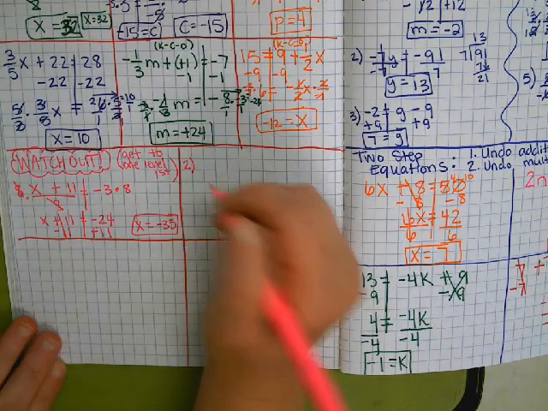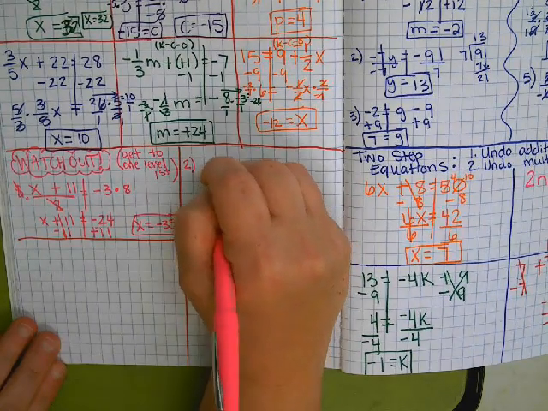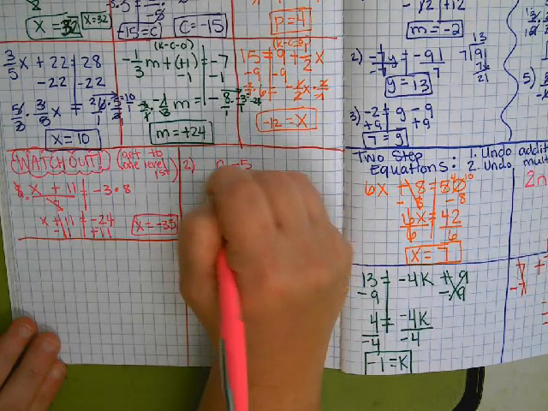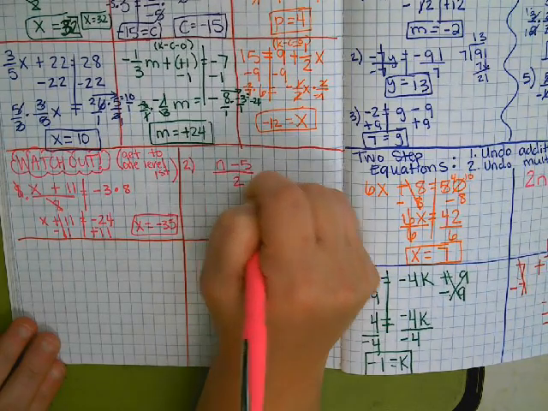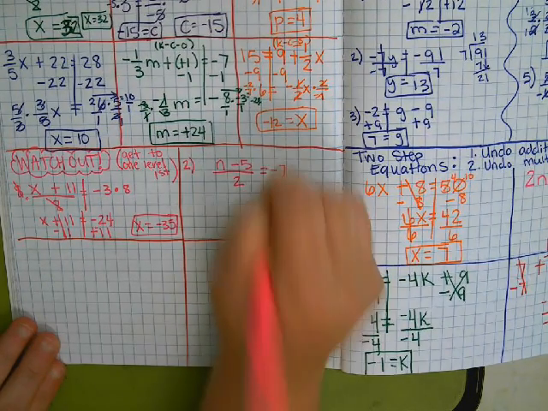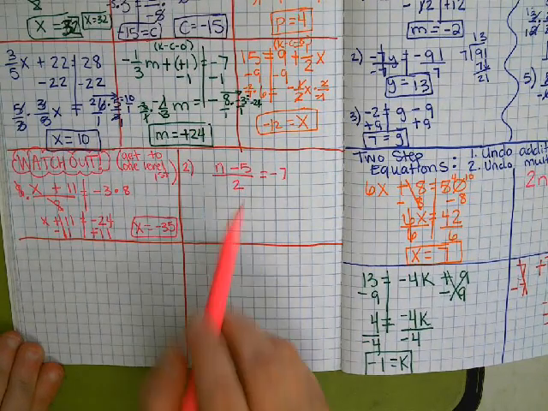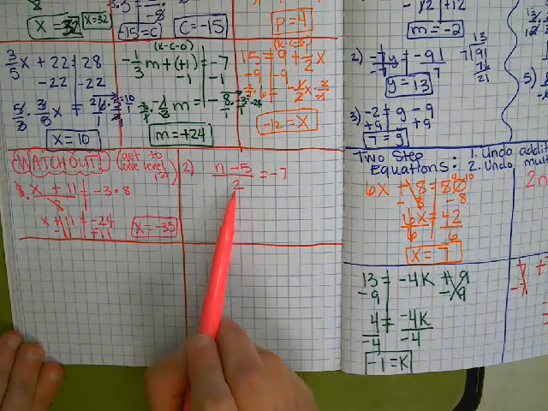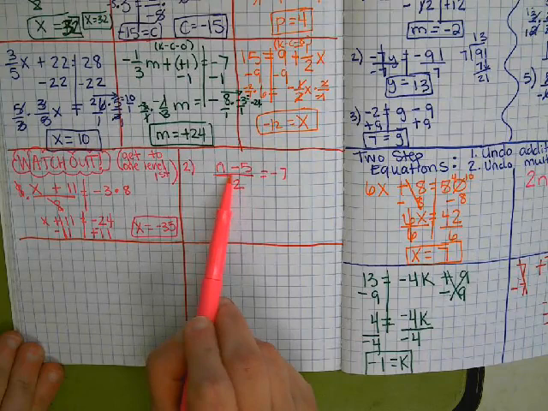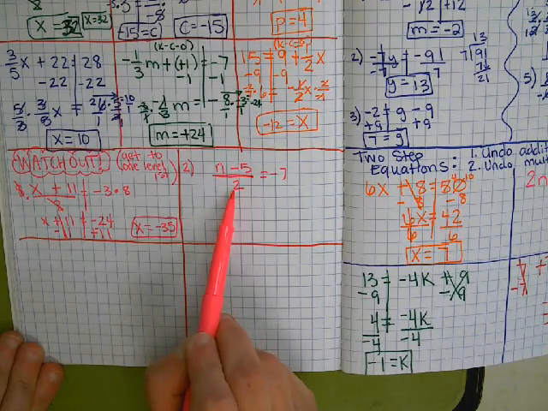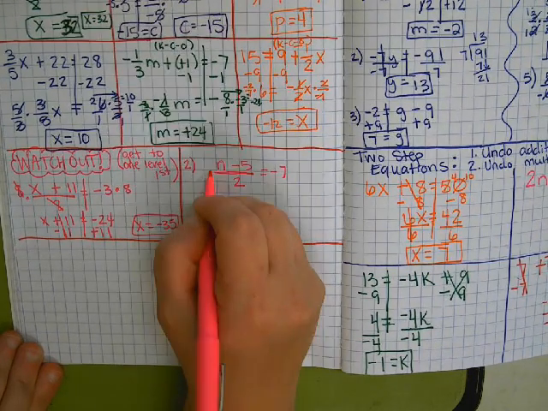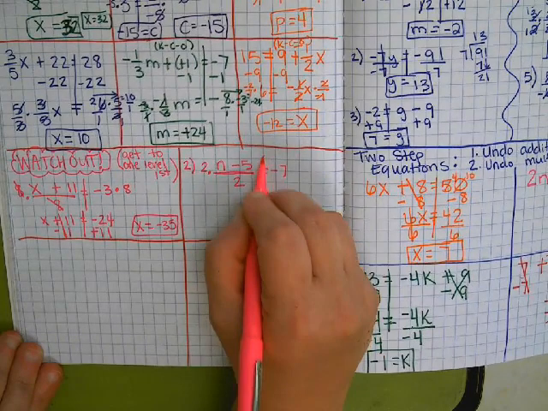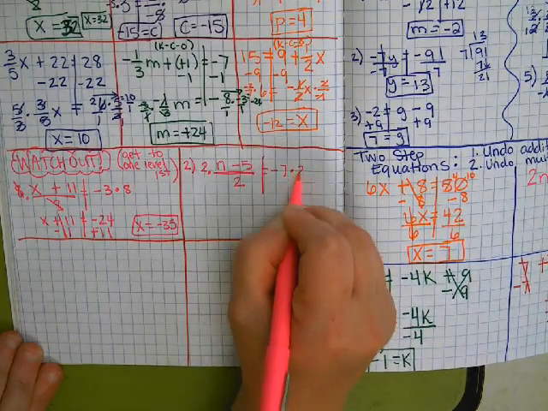Number 2. N minus 5 over 2 equals -7. So now I've got two levels. I got to get it to one level. So to get rid of this bottom level, that means divide by 2. The opposite of divide by 2 is to multiply by 2. But whatever I do to one side, I got to do to the other.